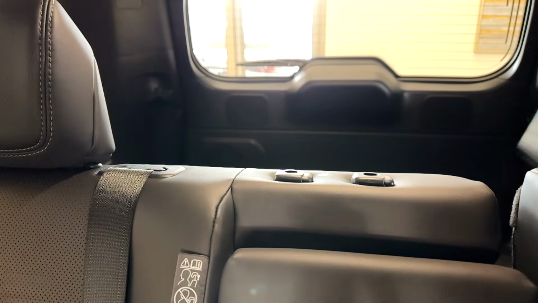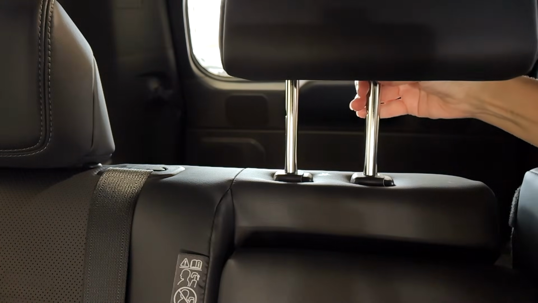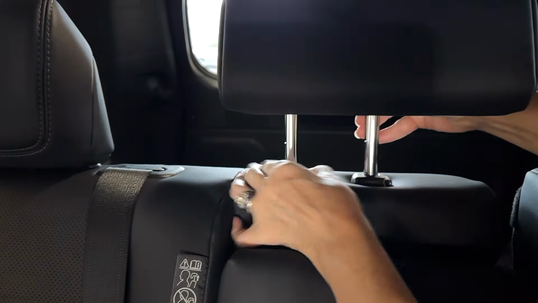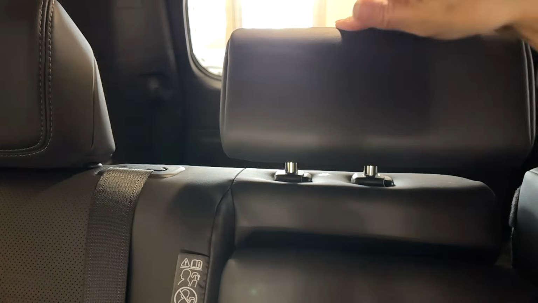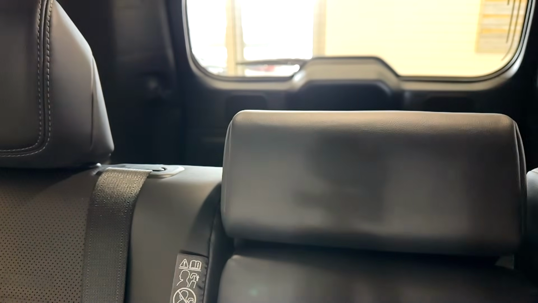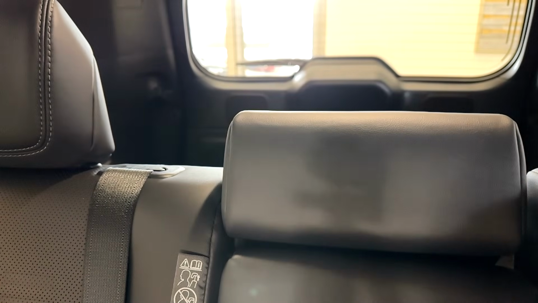When you want to put the headrest back, you actually need to use both buttons. Just press one and then the other while you're holding the headrest, and then you can push it down and adjust all the way to the lowest position if you prefer.